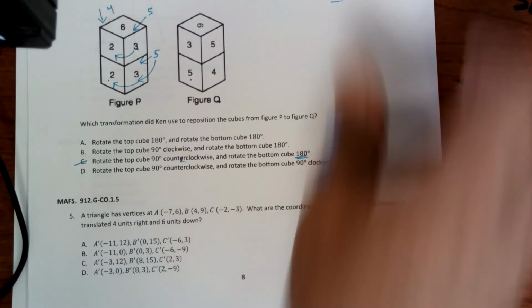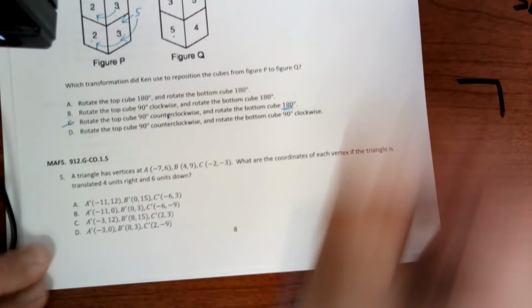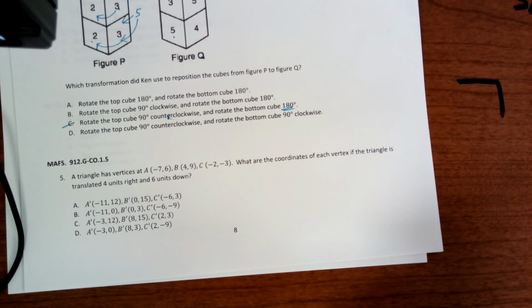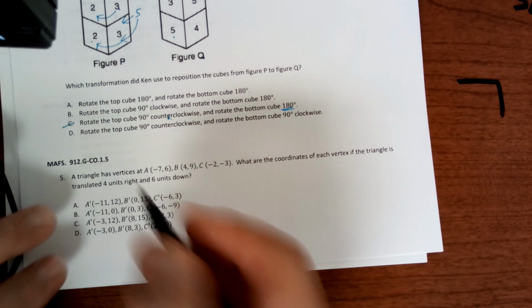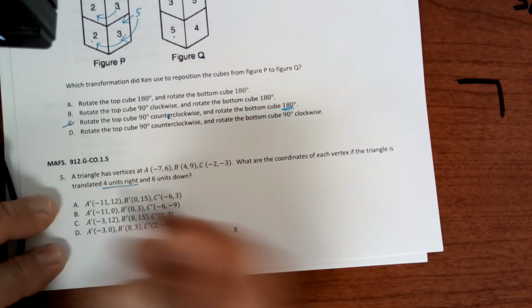Let's keep moving. The triangle has those vertices. Okay, what are the coordinates of each vertex if the triangle is translated 4 units to the right? So what you're going to do is just add 4 units to this right here.